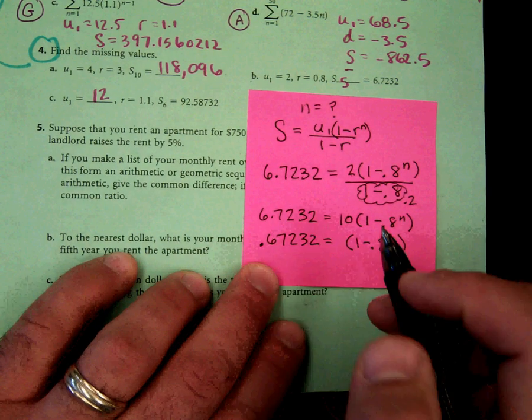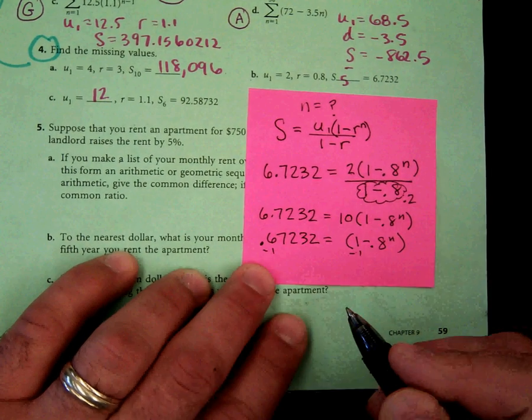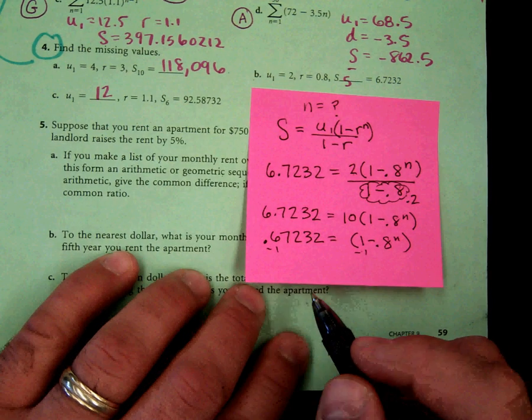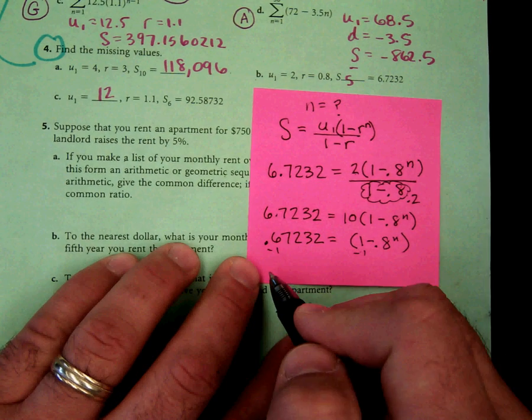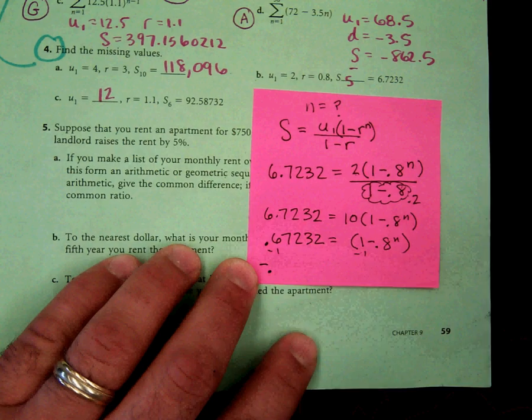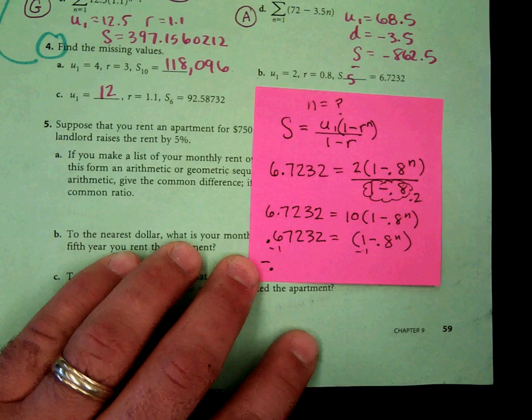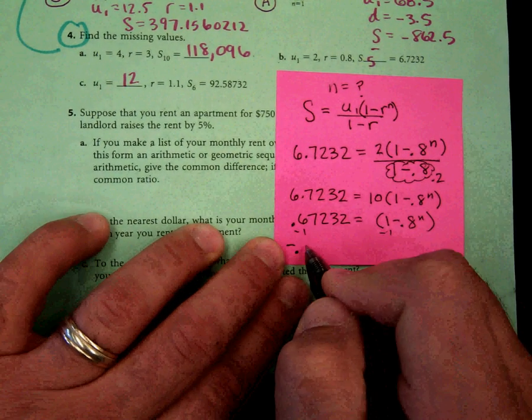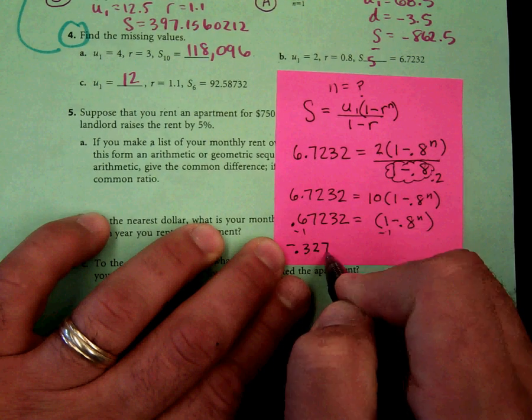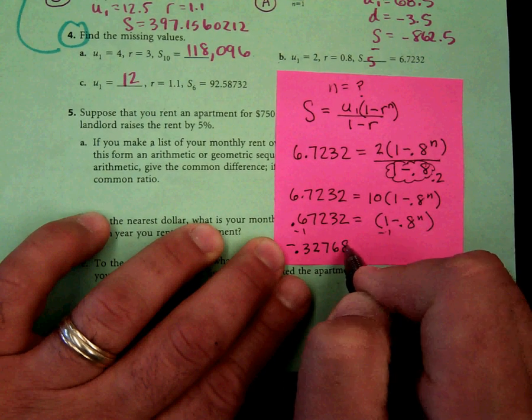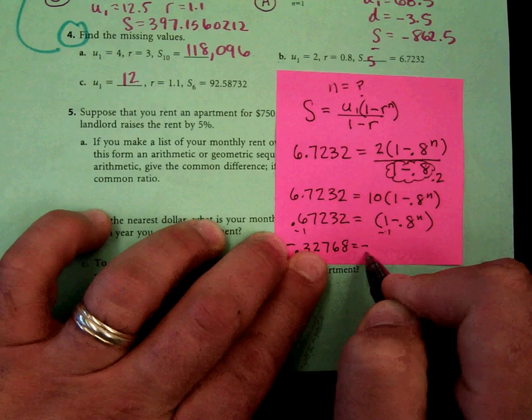Subtract 1 from both sides. When you take away 1 from a little decimal, you get another little decimal, but negative. All right? That negative decimal is going to be 0.32768 equals negative 0.8 to the n.